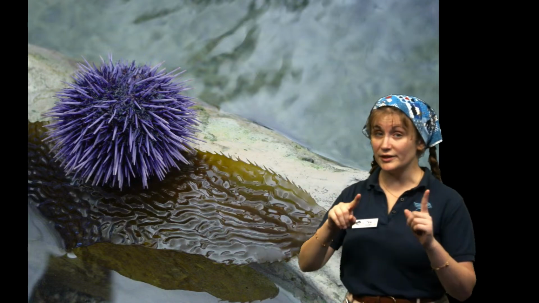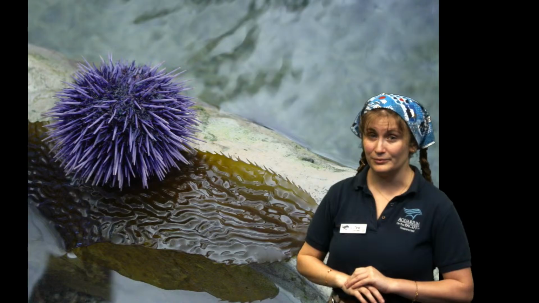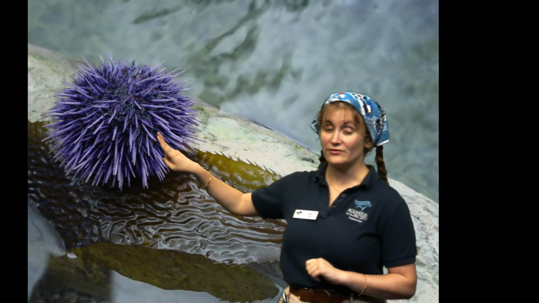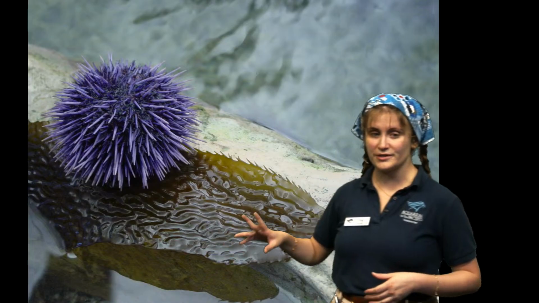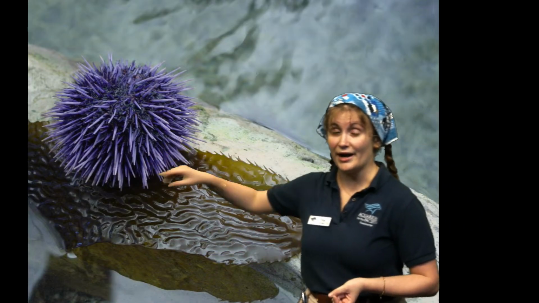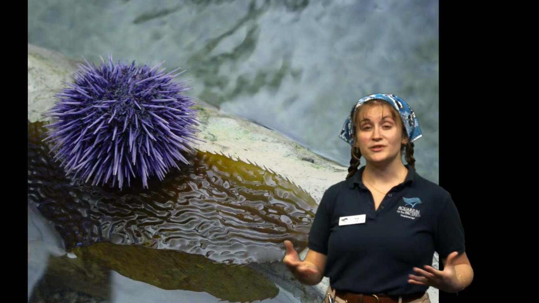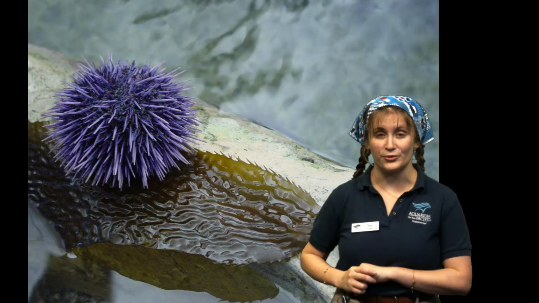Kelp are the sea urchin's favorite kind of food, specifically the roots of kelp, right? So we want to make sure that we don't have too many urchins in our kelp forest, or else they're going to eat all of our kelp. Another wonderful critter that lives in our kelp forest that is related to our sea urchins are the sea stars. We can draw a couple of sea stars as well throughout our kelp forest if you like.